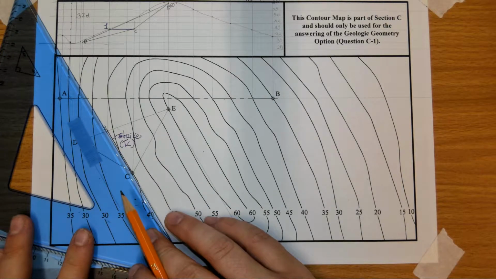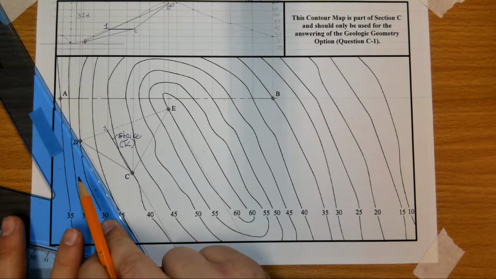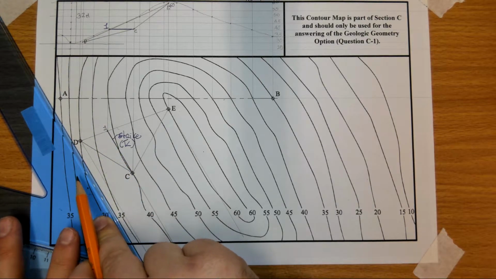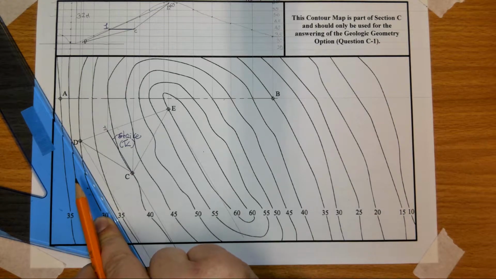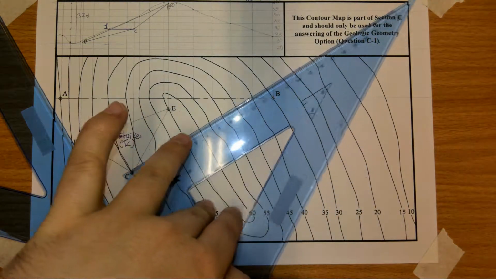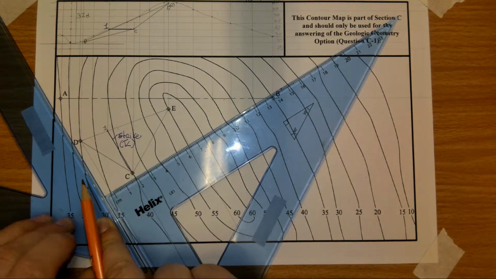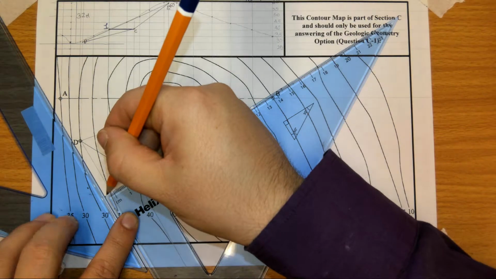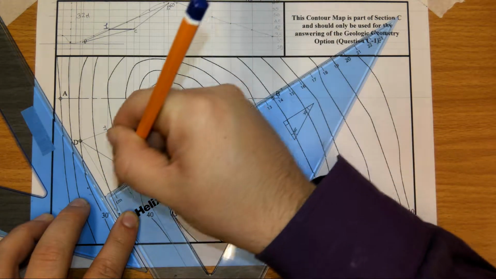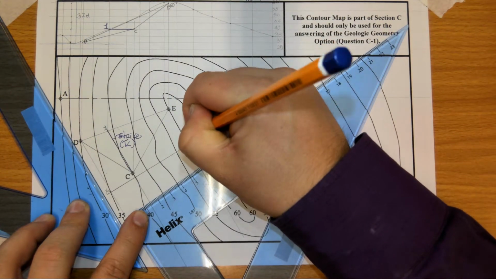Now, I need to draw a line that's perpendicular to line C1. So I'm going to slide the top one there. Now I'm going to hold the top one down, and I'm lifting the bottom one. And I'm putting the bottom one just touching there. Right? And then we can draw in a line here. This is called the X1 Y1 line.